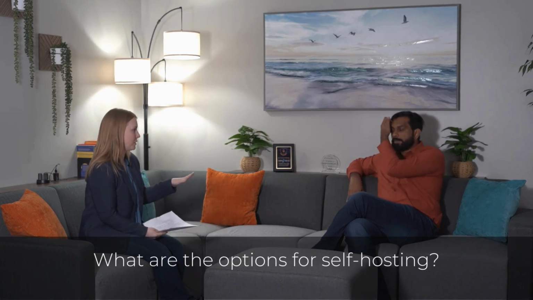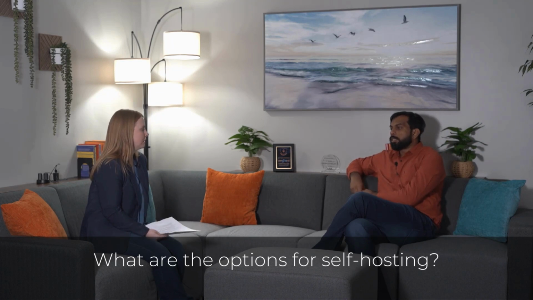Right. So you said there's another option if I don't want to run to the office every time I have an issue? That's called cloud hosting, which means you can host in a data center which is designed for hosting.